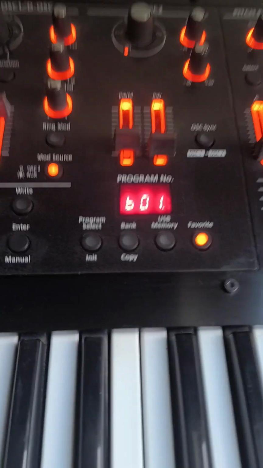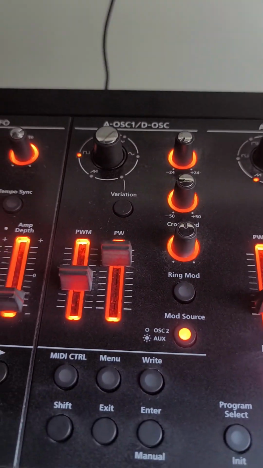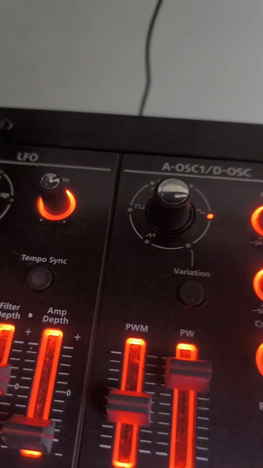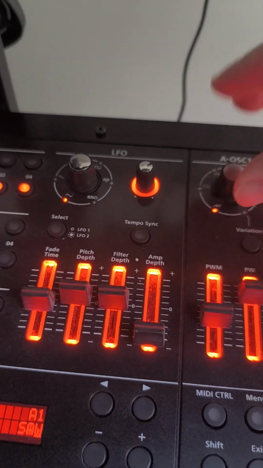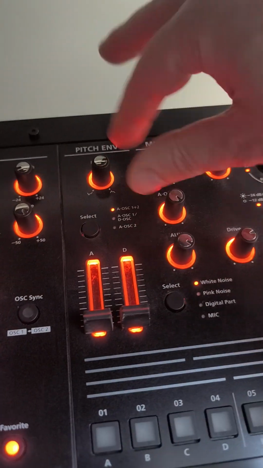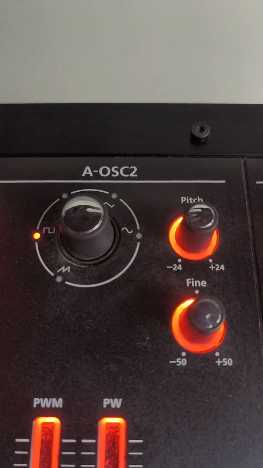So now that's only 1 oscillator. Square wave. Other waves here, like a sine wave there. We'll go back here to a saw. Nice gritty sound. Bring in oscillator 2, turn oscillator 1 down. Let's make that a square wave.